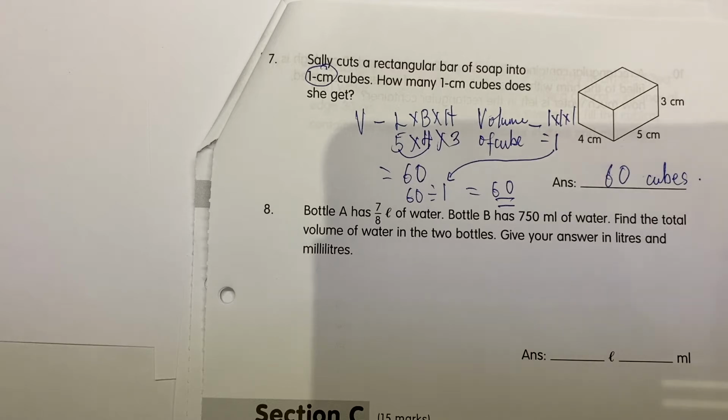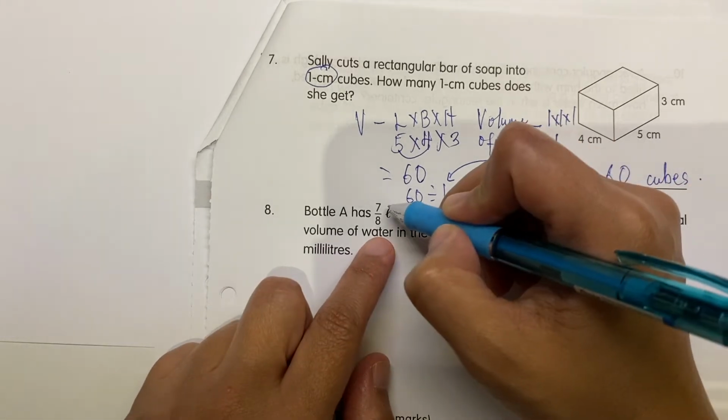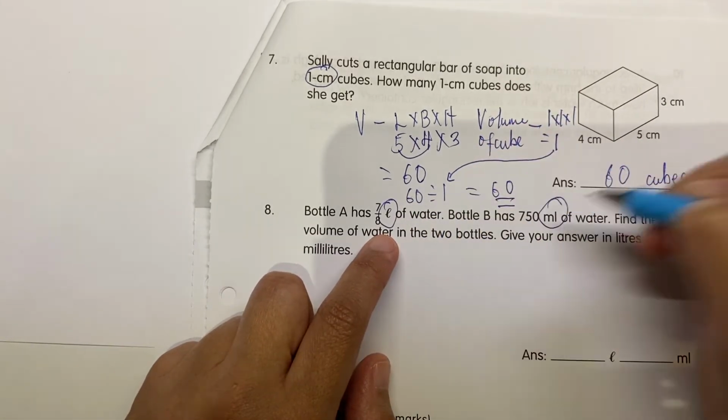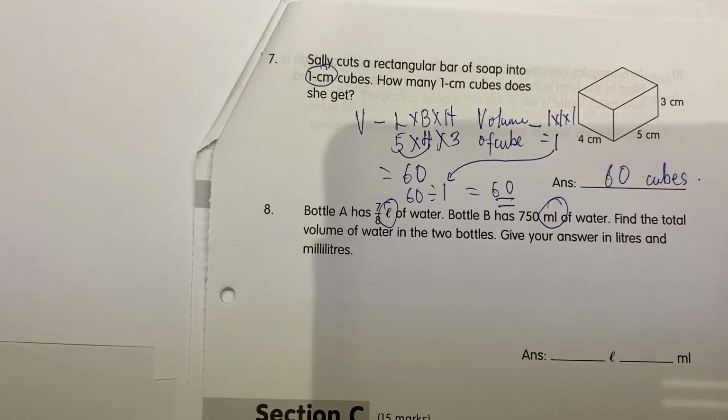Bottle A has 7/8 liter of water. Bottle B has 750 ml of water. As you can see, this unit is in liters and this unit is in ml. Now find the total volume of water in the 2 bottles. Give your answer in liters and milliliters.